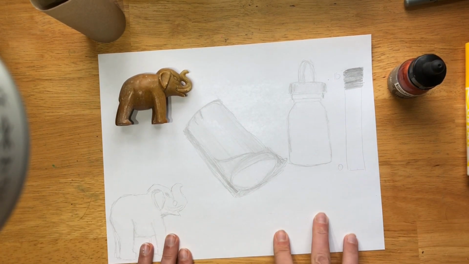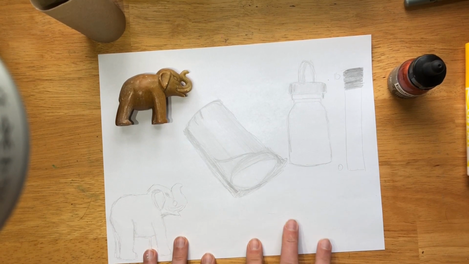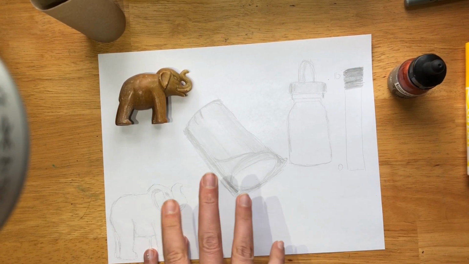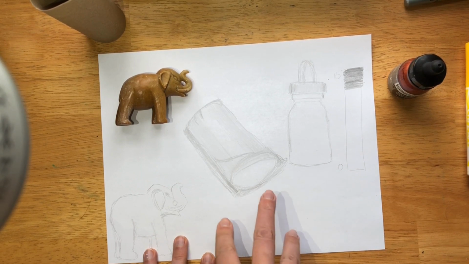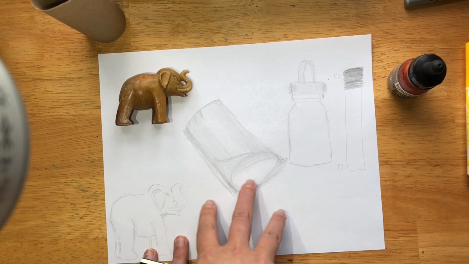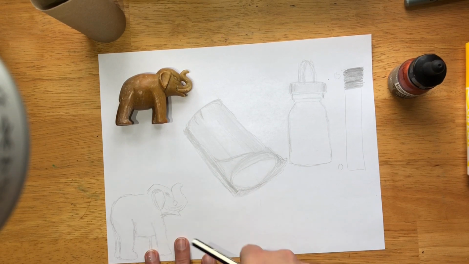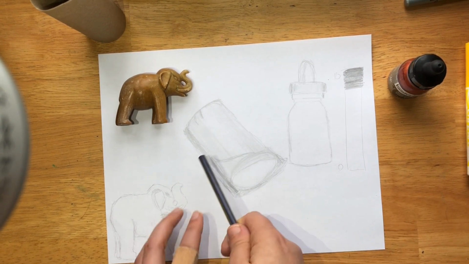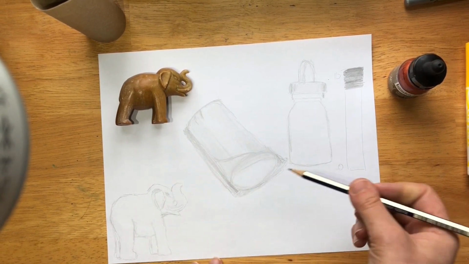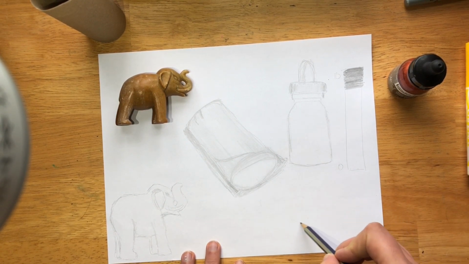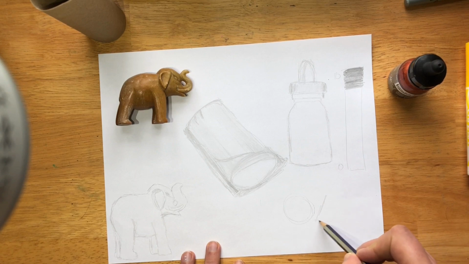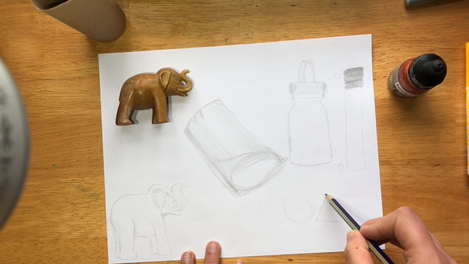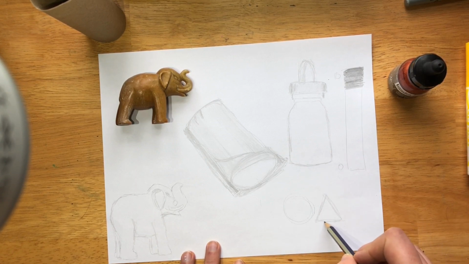So practice honestly does make perfect. I don't believe that somebody was born with a gift. That person tried, that person took time. You're gonna get better by practicing. That includes preschoolers and kindergartners practicing simple shapes, practicing drawing a circle, practicing drawing a triangle. We need to practice all the time, and that's how we're gonna get better.